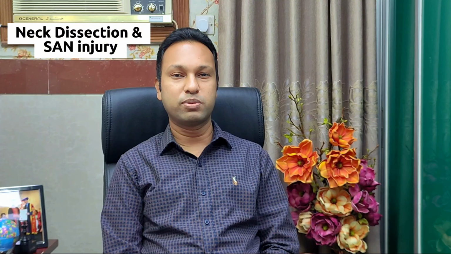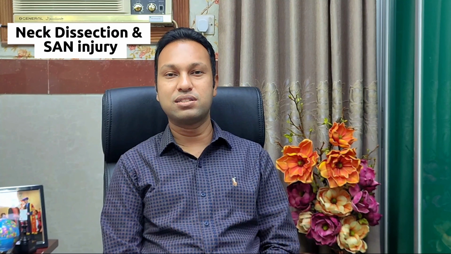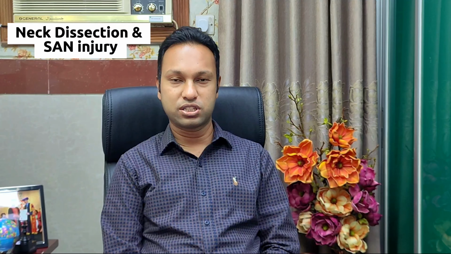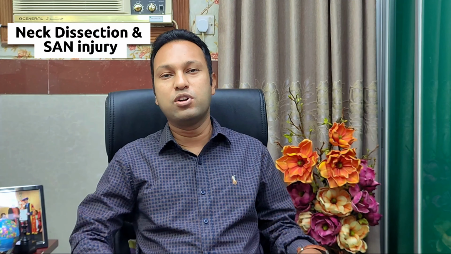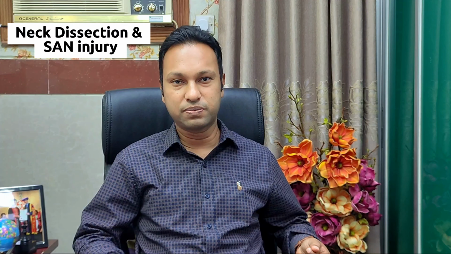The consideration should be given because during level 2B neck node dissection, there is chance of skeletonizing and future dysfunction of the spinal accessory nerve, which will require future extensive physiotherapy. So there is much talk about the landmarks for identification of the facial nerve. But what are the landmarks for identification of the spinal accessory nerve?